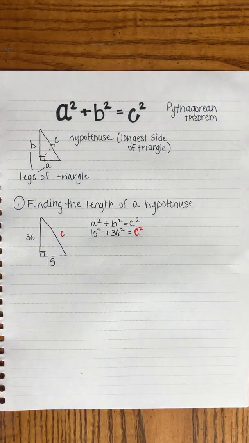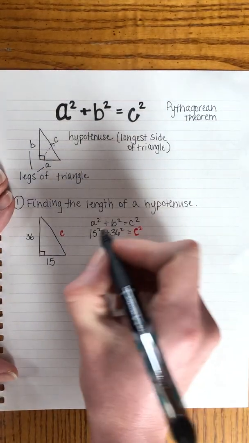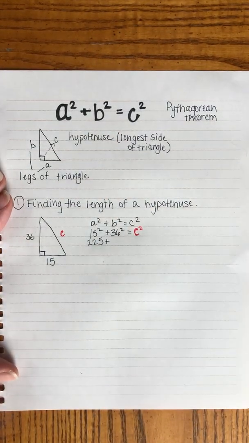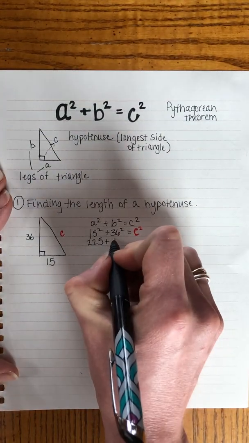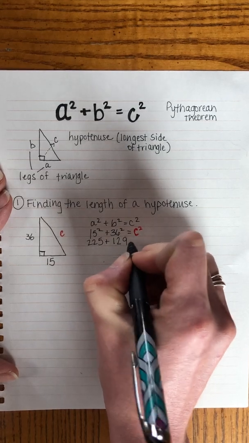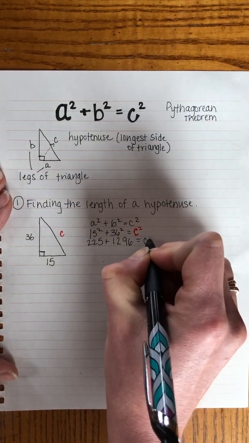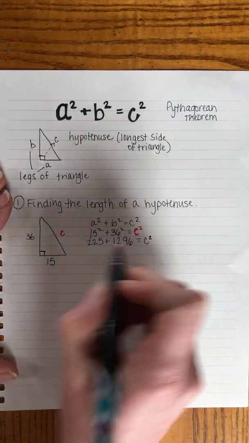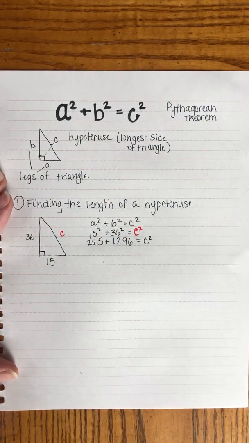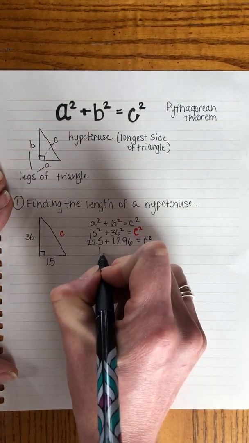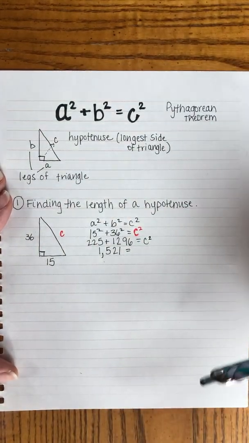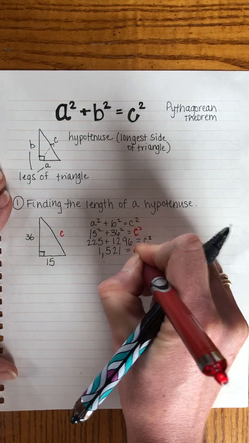So 15 squared is 225 plus 36 squared is 1,296. That all will equal C squared. Sorry, I meant to make that red for you. So now I can add 225 and 1,296 to get 1,521, and that will equal our C squared.